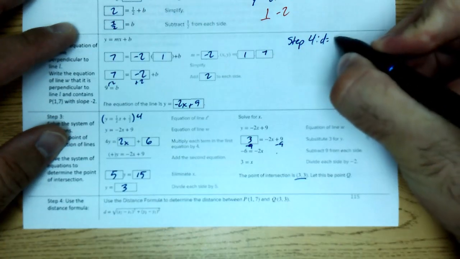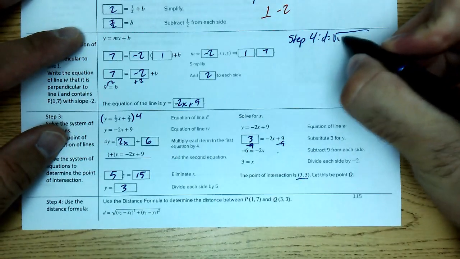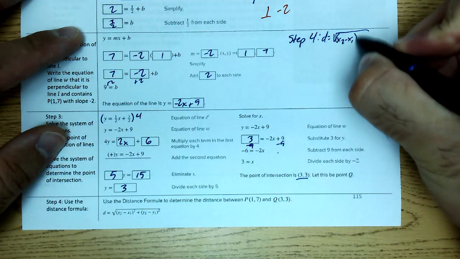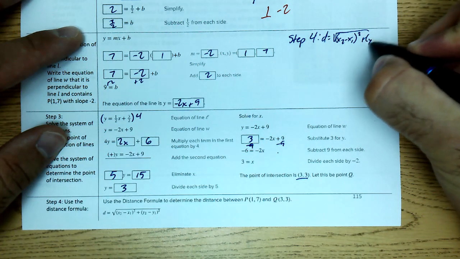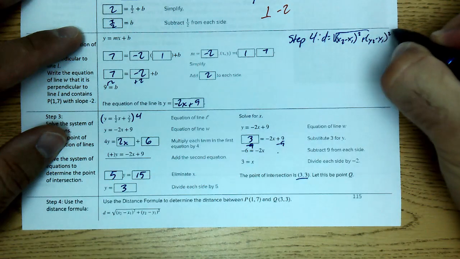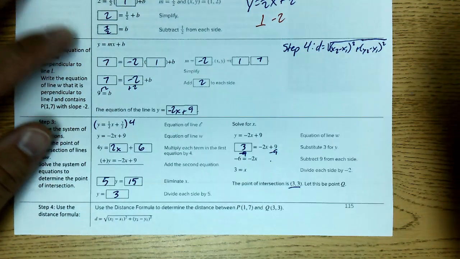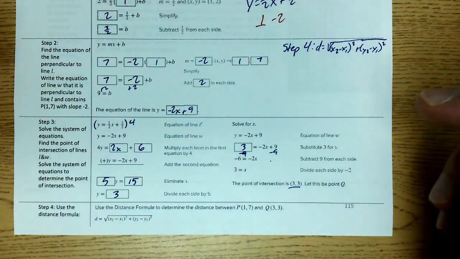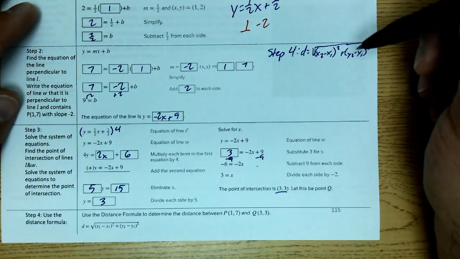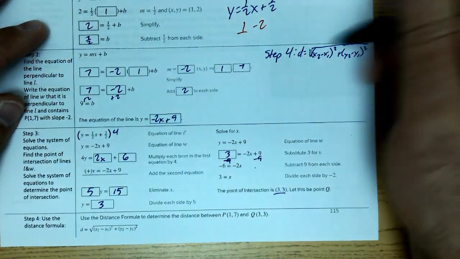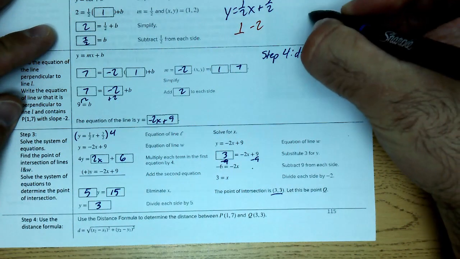So distance equals the square root of x2 minus x1 squared plus y2 minus y1 squared. You thought this was over. You're never going to have to use that again after we did it early in the year with the circles. Not true. You're going to use this a lot. So we got to know what our 2 points are. P and Q.